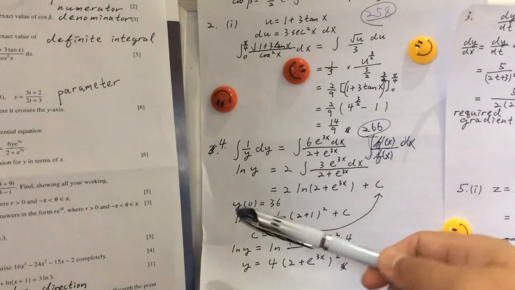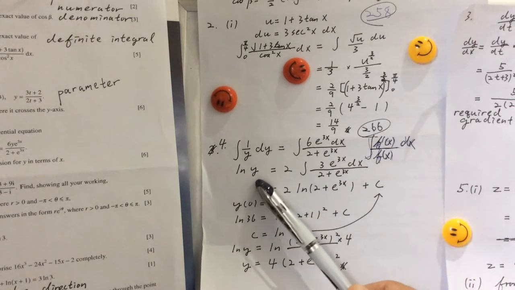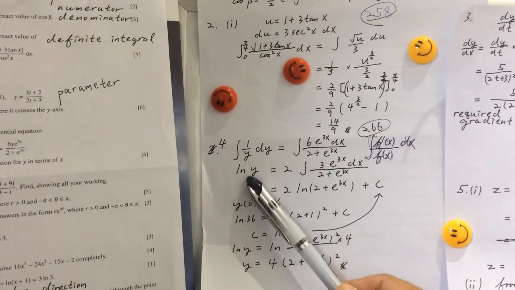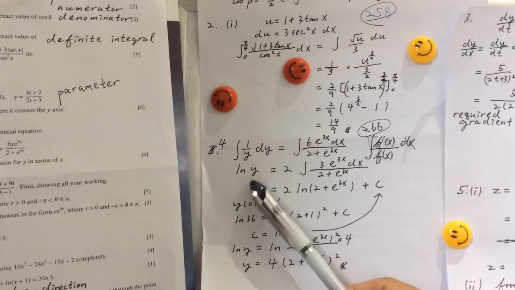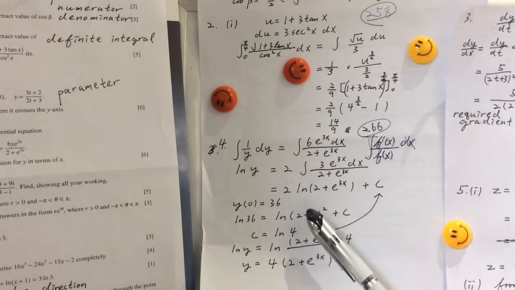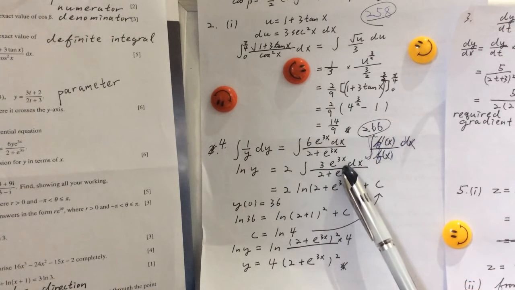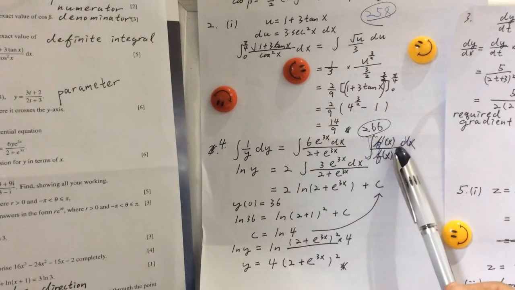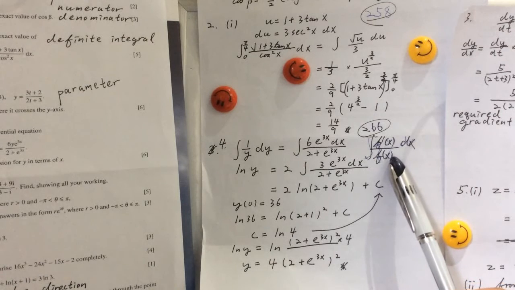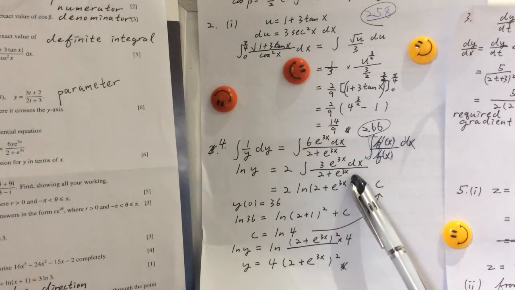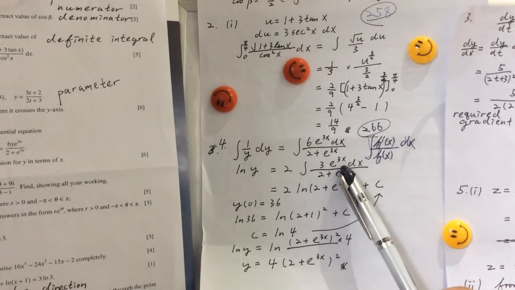So for the integral on the left-hand side, we know it is equal to log y, which is the natural logarithm with the base e. For the expression on the right-hand side, first of all, we need to rearrange the numerator as the first derivative of the denominator, like this. You see?